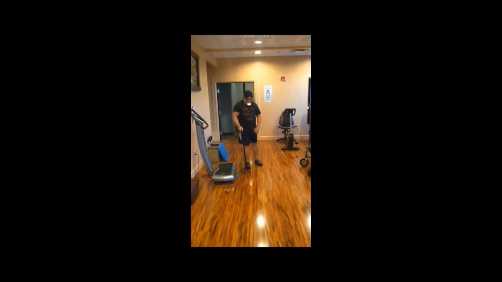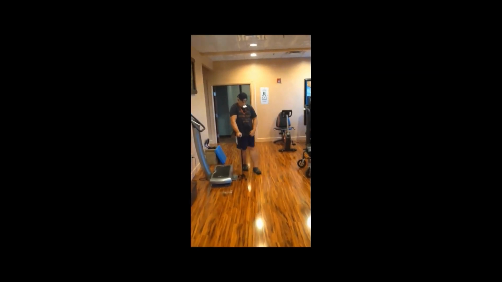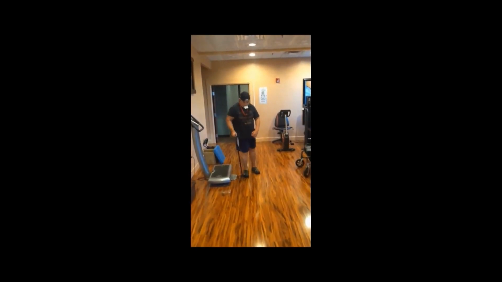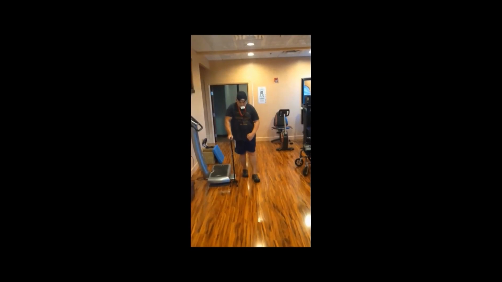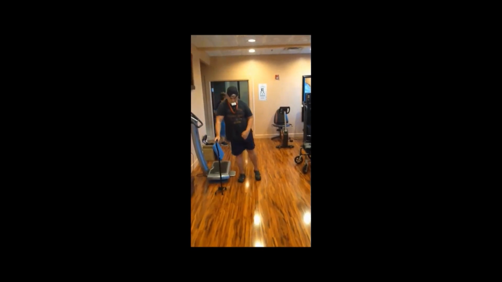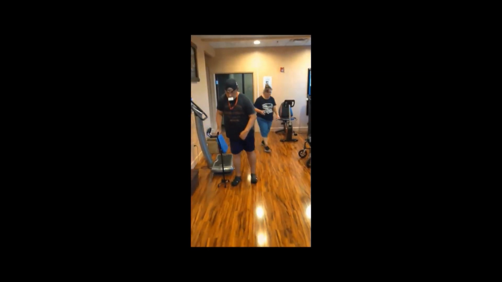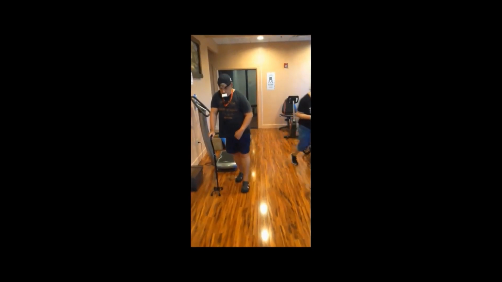Now let's see if this translates into better walking patterns, better gait patterns. This is his first attempt without the ankle orthosis. You can see he still circumducts the hip because we haven't completely broken down the abnormal synergy in the lower extremity.